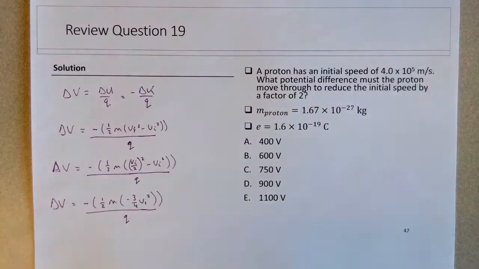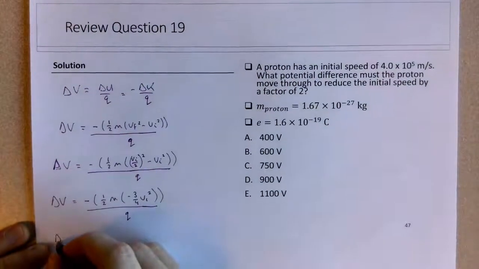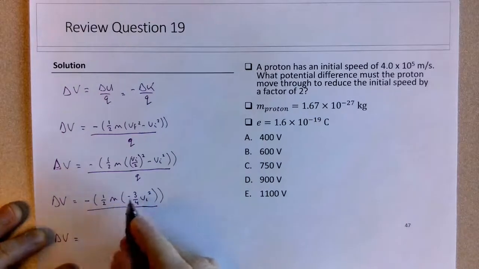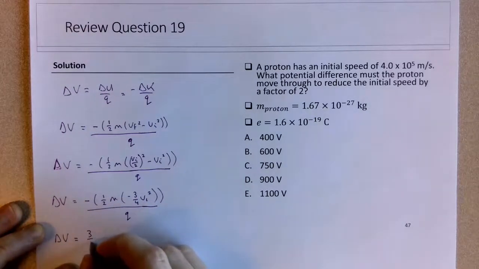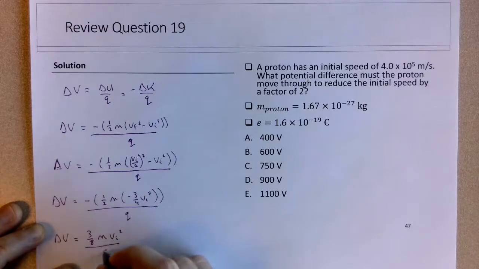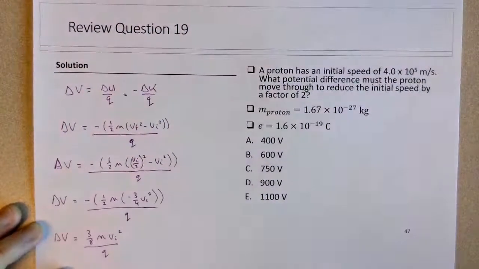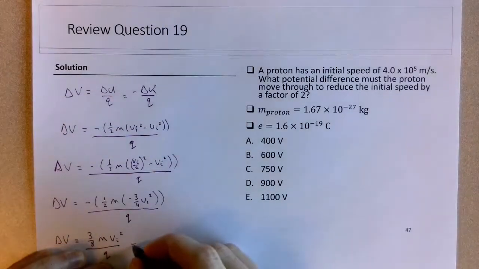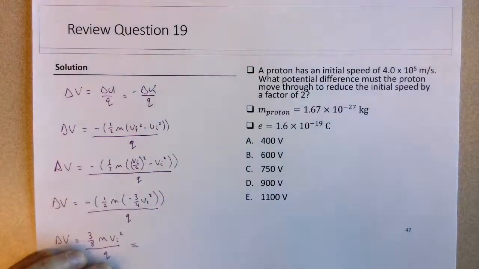And then if you want to do a little bit more, you could of course combine, we'd have 3/8. So considering all of our algebra, the negative signs will go away, so we'll end up with 3/8 of the mass times that initial speed squared, all divided by Q. I believe that should give you 626 volts.